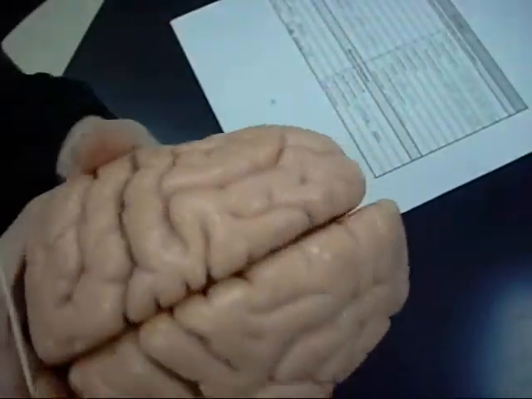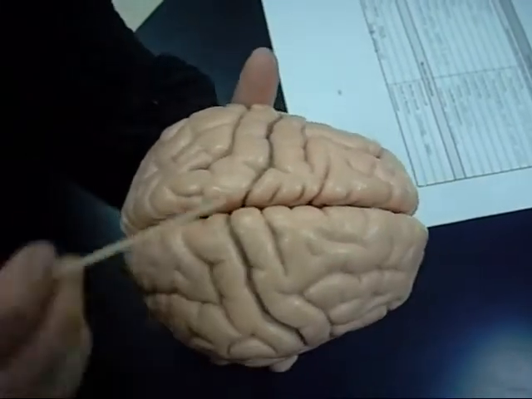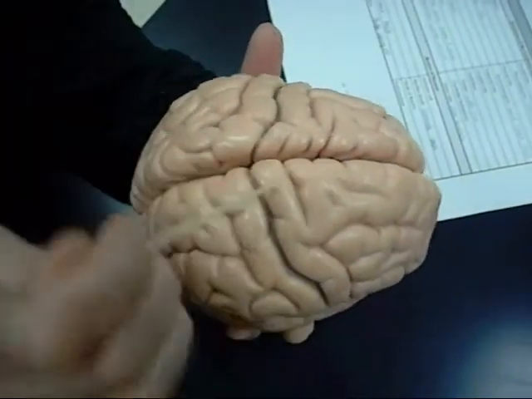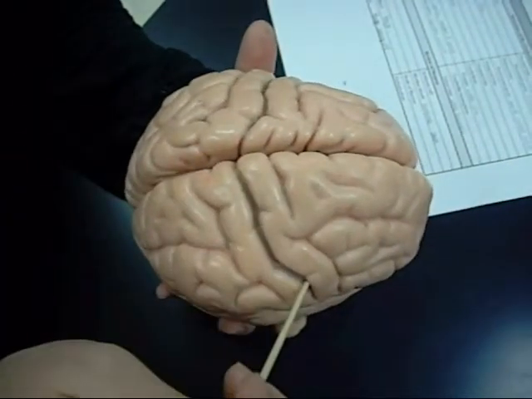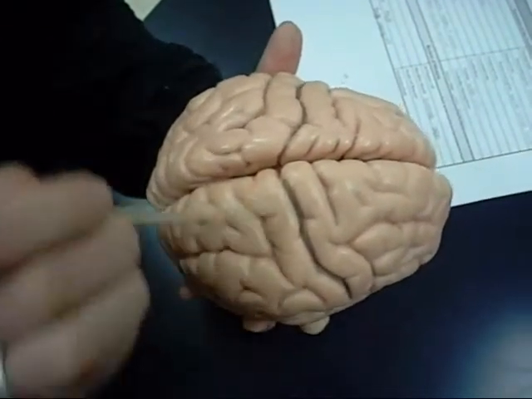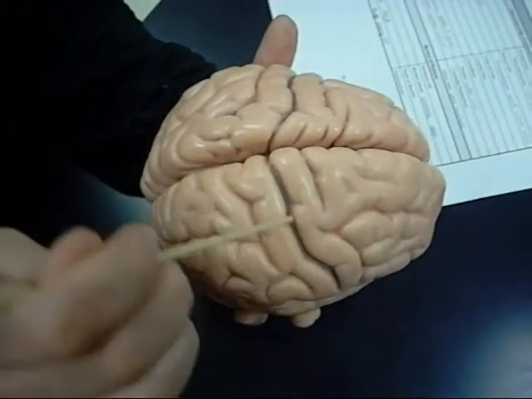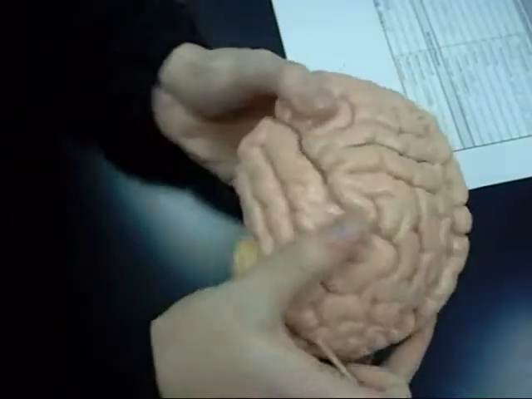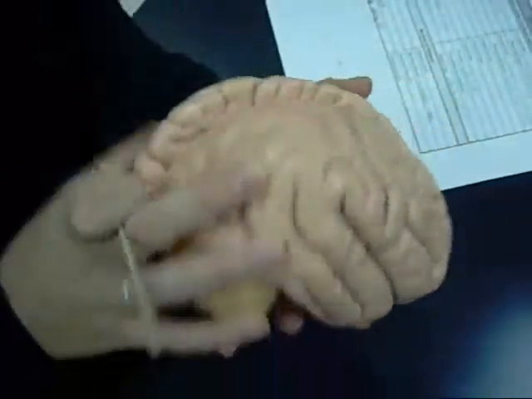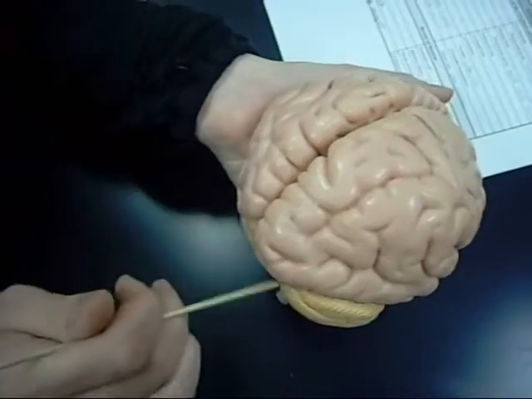And then just to go over the lobes of the brain, here's the frontal lobe, and in the frontal lobe we have the precentral gyrus. It's right before the central sulcus. And here we have the parietal lobe, and here we have the postcentral gyrus, which comes right after the central sulcus. And here is the temporal lobe on both sides, and the occipital lobe is in the back.